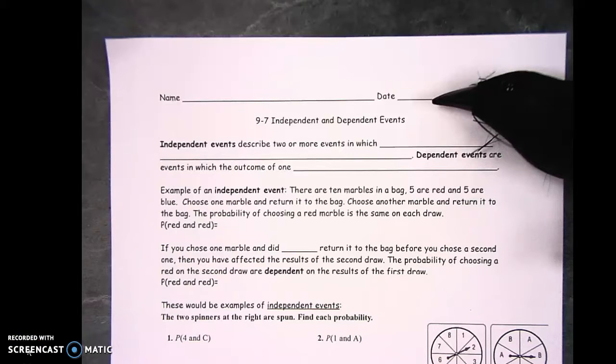Hello everybody. Today we are talking about independent and dependent events.